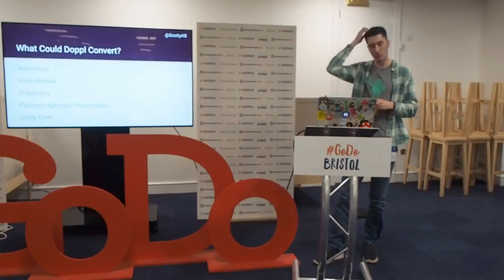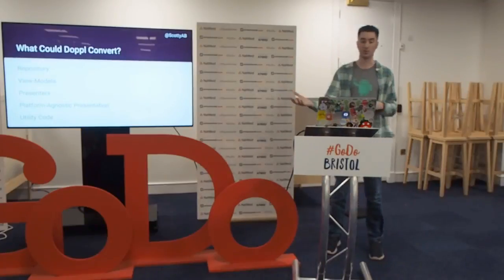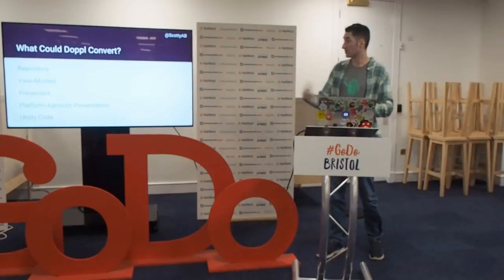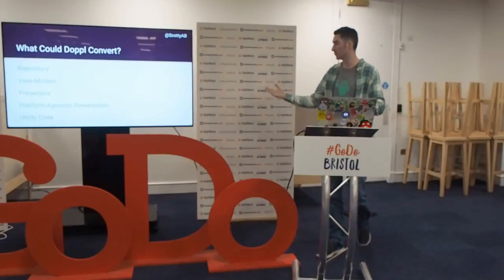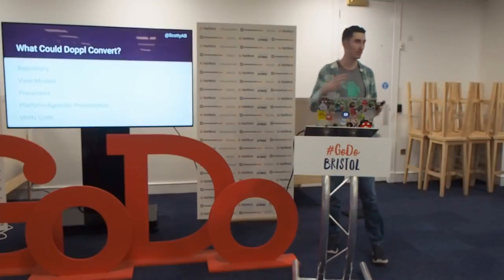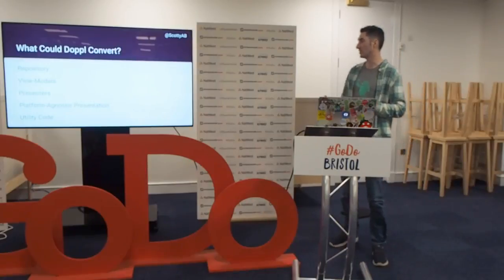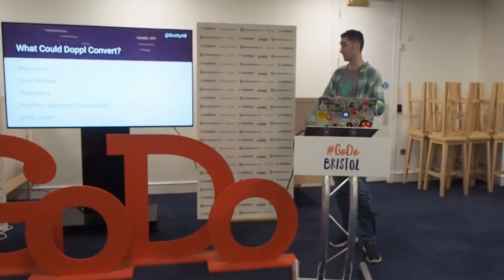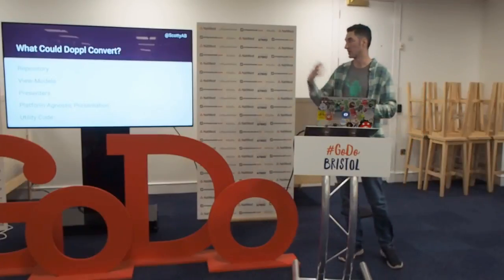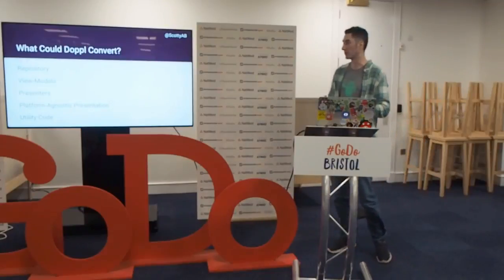Any kind of platform agnostic presenter, so if you're doing custom HTML, maybe you're rendering that in a web view, you could write the logic to do that in Java and then convert it with Doppl. And then utility code, which is basically mapping or transferring one data type to another. Last year I worked on a sports and fitness app, and we did lots of things with calorific conversions and working out how much energy you burn depending on your heart rate and your height and weight.